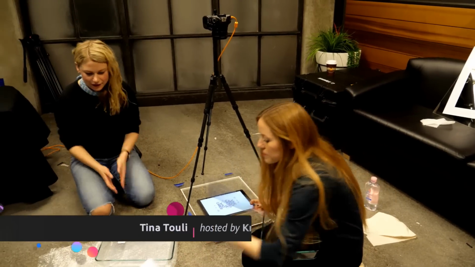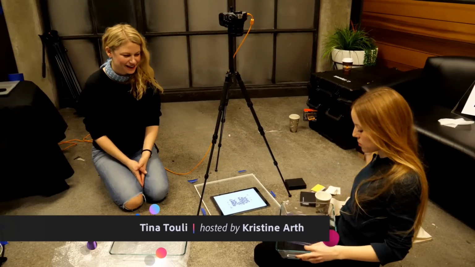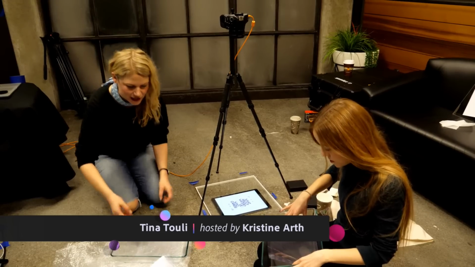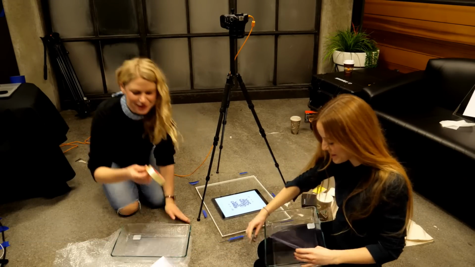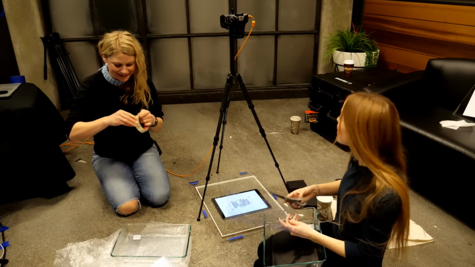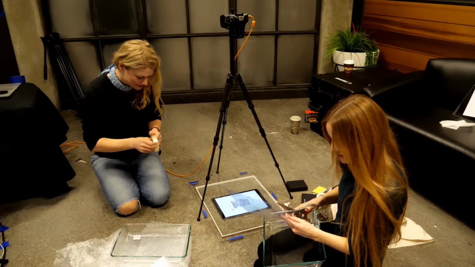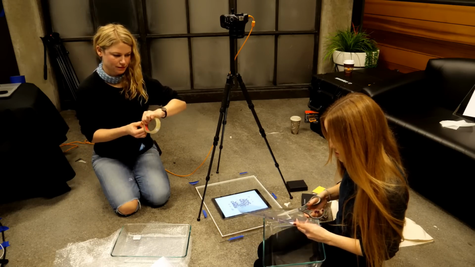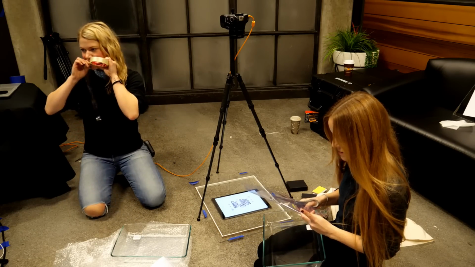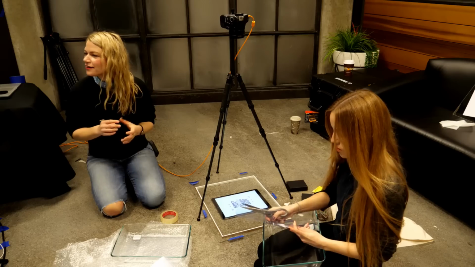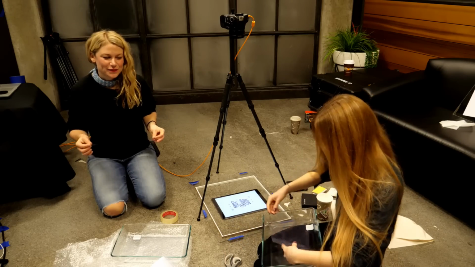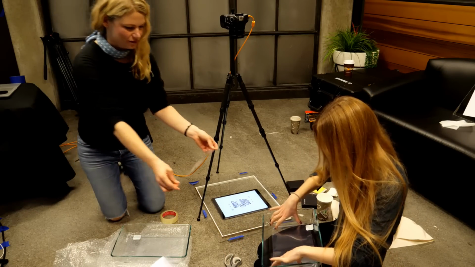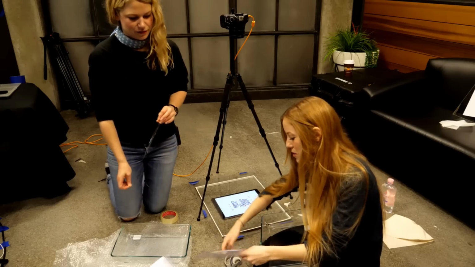Cool. So yeah, let's get started. We're just going to cut it a bit smaller. And I can help you with the tape. Oh yeah, that's good. Right, this is a group project. So I'm just going to roughly cut it. It doesn't really matter because we won't go to the edges of the tray. So just give me a second to cut the other side also.